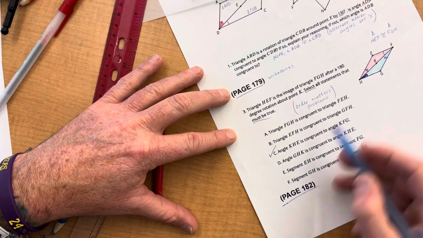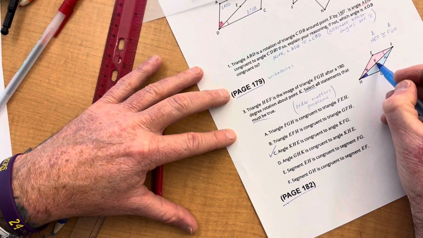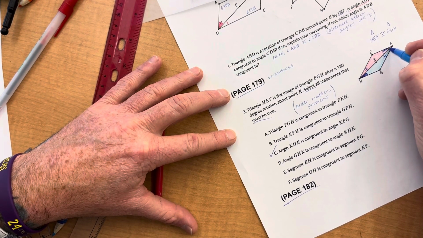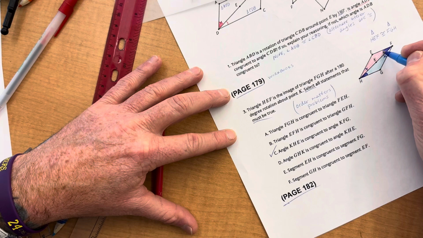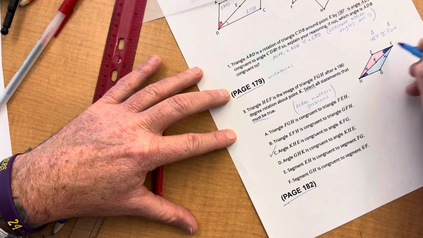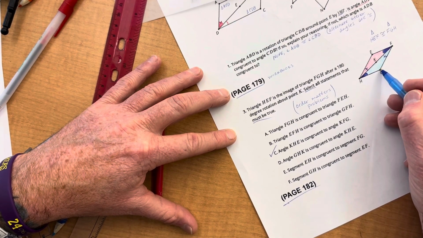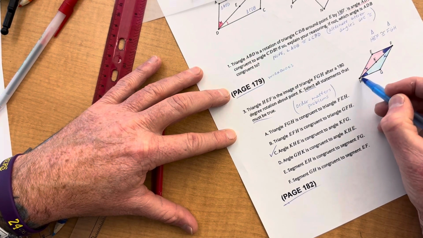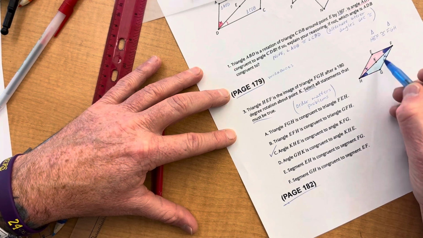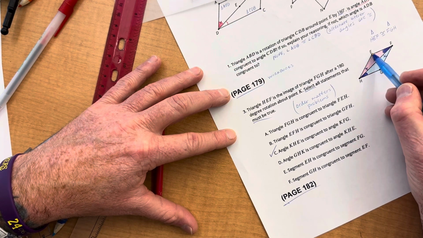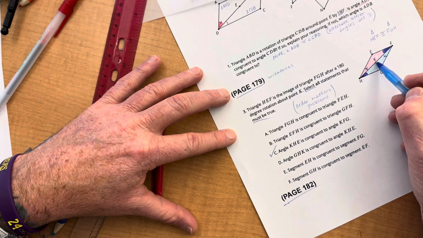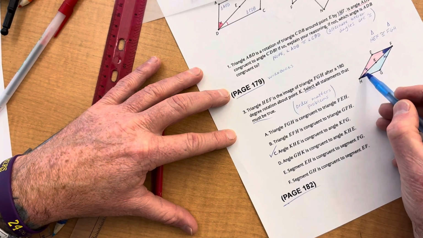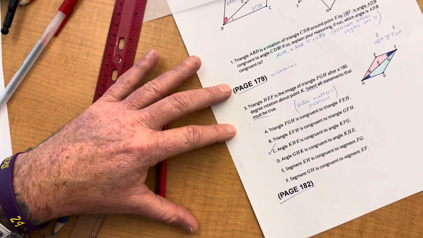So if they say GHK, you gotta start with what its corresponding angle is. So G's corresponding angle is E. So GHK is gonna be EFK. But they said KHE. So these two are not congruent. So that's out.